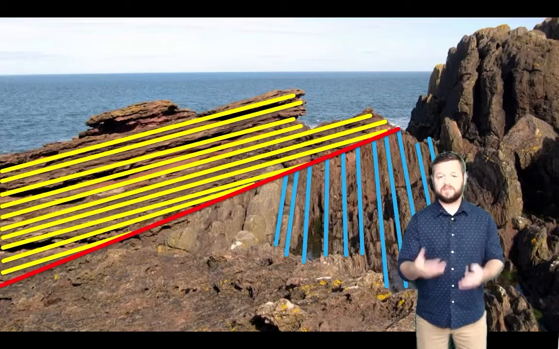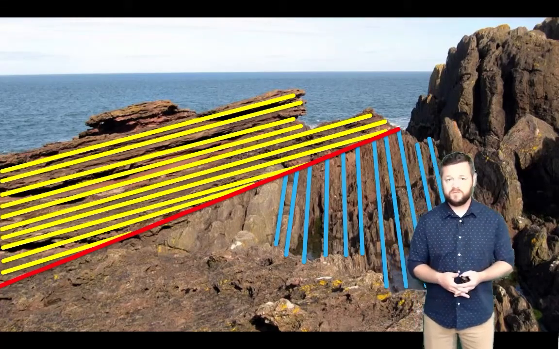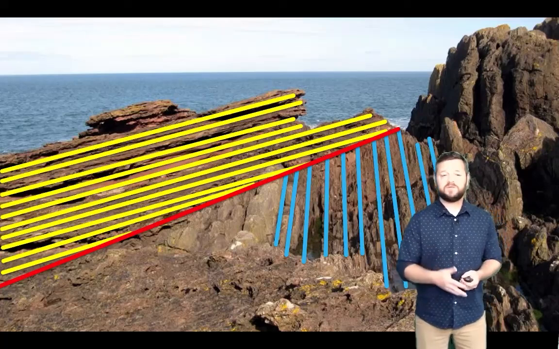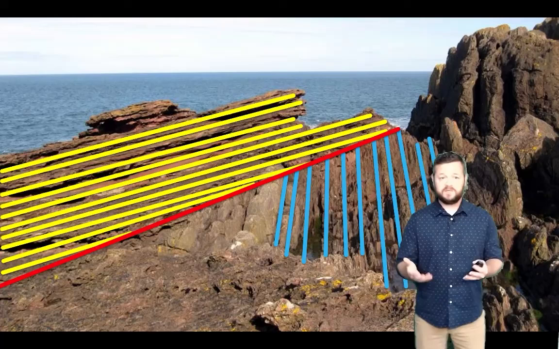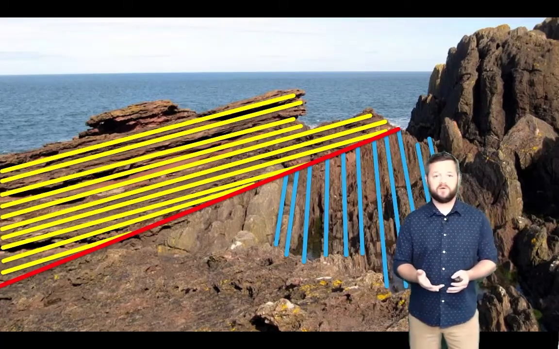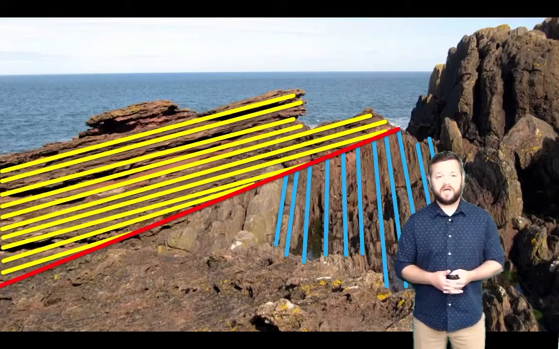Those layers would have been lithified, uplifted, tilted, and eroded to produce the exposure that we see here today. That whole package of rocks must have been tilted a second time because the youngest rocks are not horizontal anymore, and in the modern day landscape was eroded to what we see now.